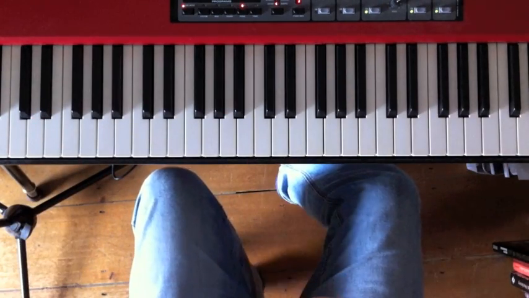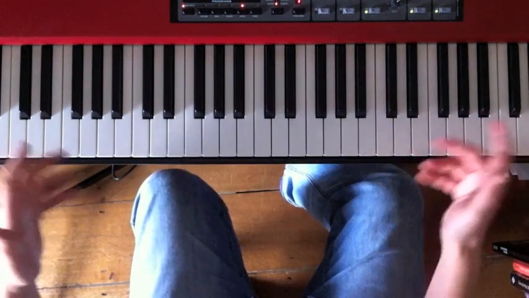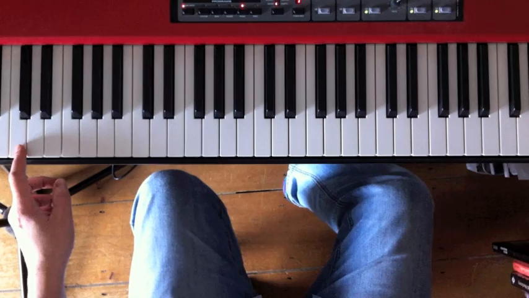The reason for this is that any note you play on the piano produces what we call its primary tone and a whole bunch of overtones.